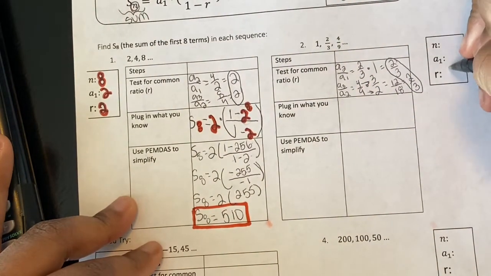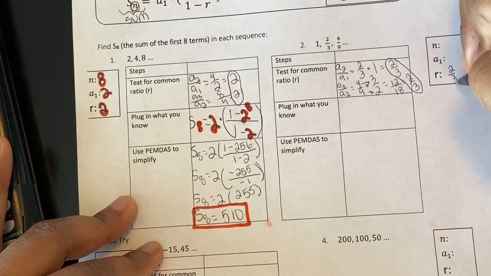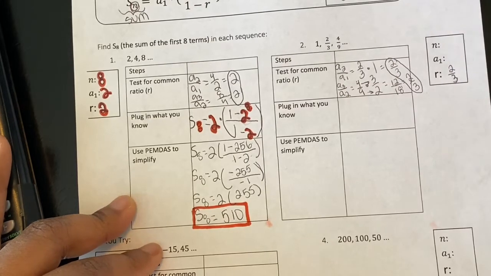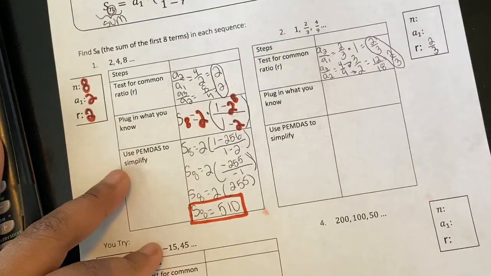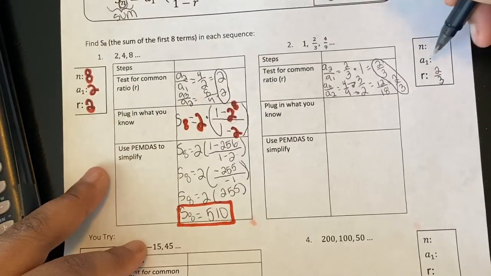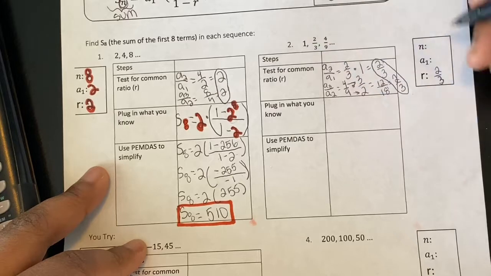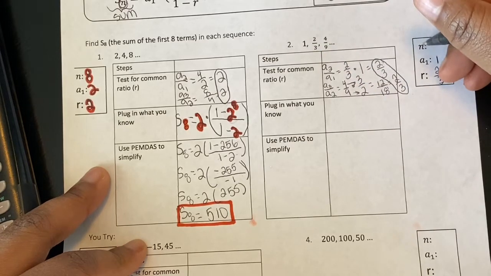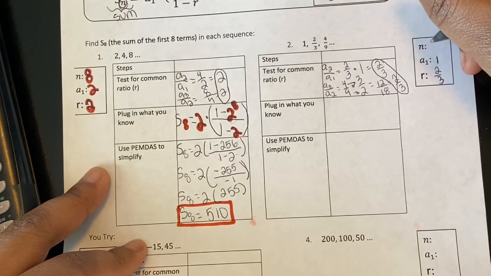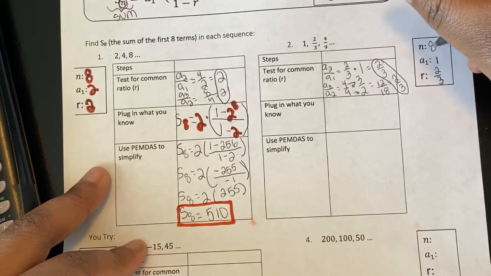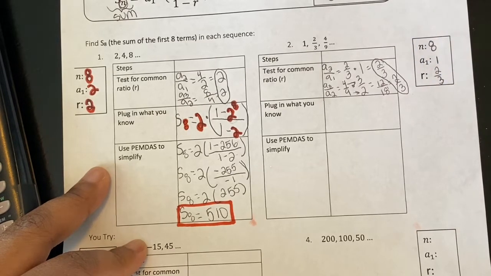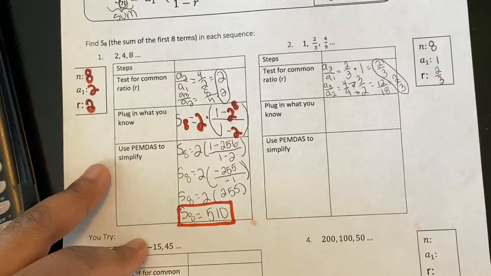You'll have to remember that, not just for geometric sequences, but in general, because you'll see it a lot of times in real life as well. So I know my common ratio is 2/3. I know my first term is 1, and I'm trying to find the sum of the first 8 terms, so n is 8. That's what we know.